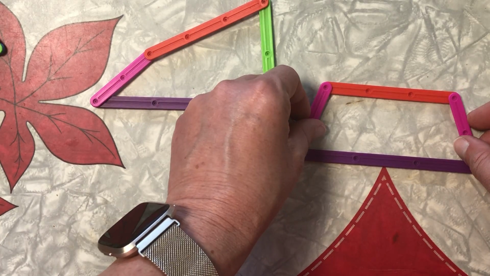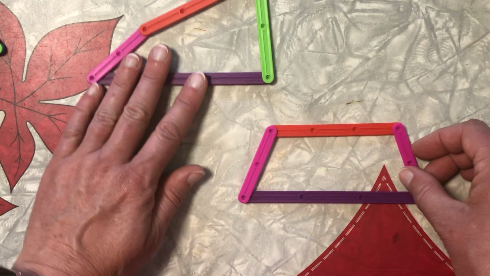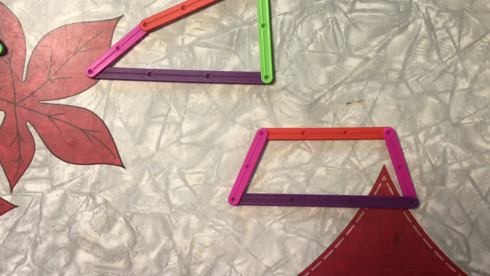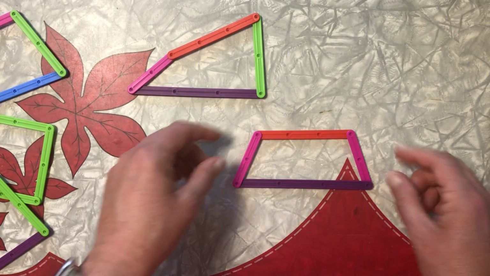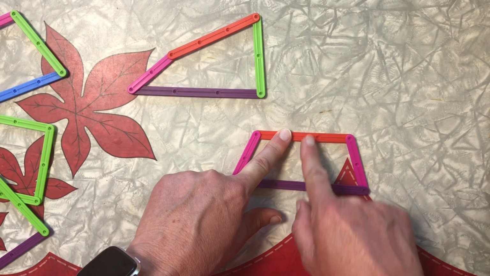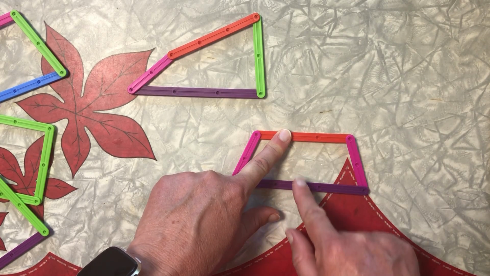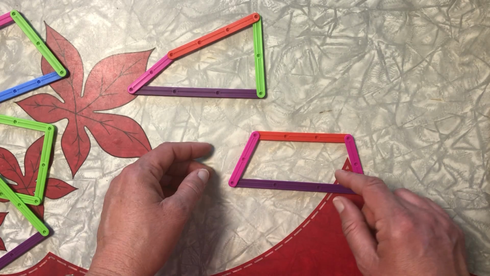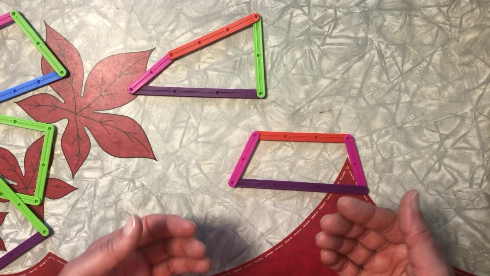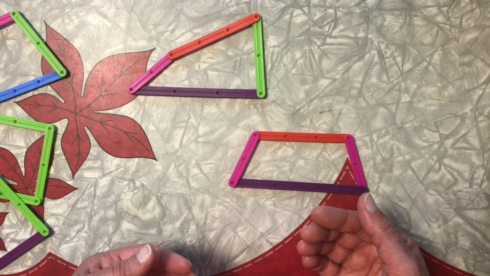All right, let's take a look at this next one. This time, if I set it up just right, there's something special about this particular quadrilateral. Do you notice it? If you said that it has a pair of parallel sides, you're exactly right. It just has 1 pair of parallel sides. So this quadrilateral is a, fill in the blank, trapezoid.